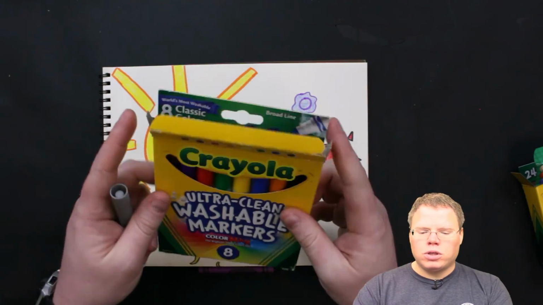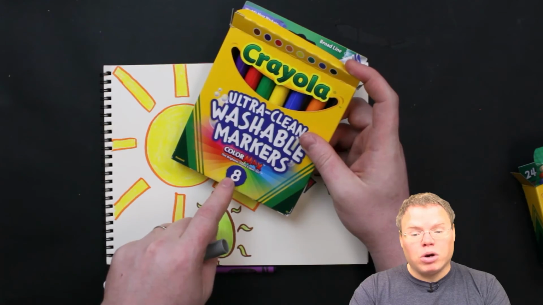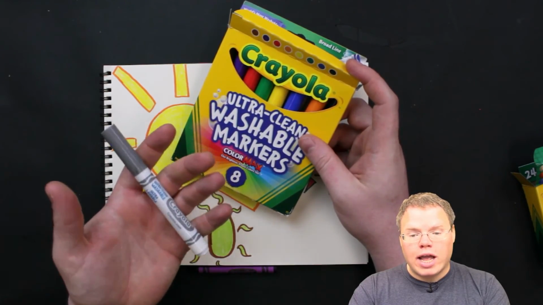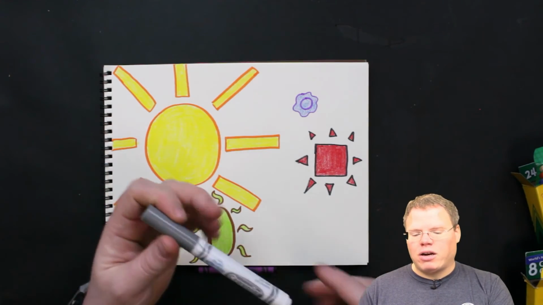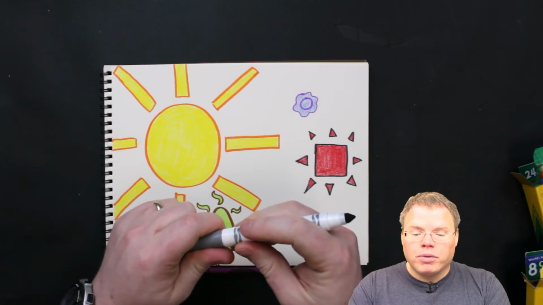Now, if you are using a set of only 8 markers, you might not have a gray marker, in which case you can just pick a different color. It doesn't really matter, just something that'll stand out against the purple.